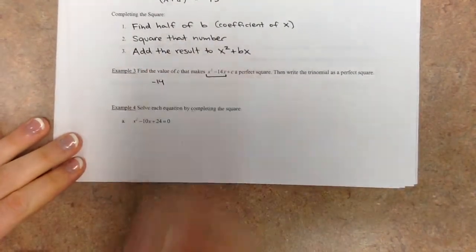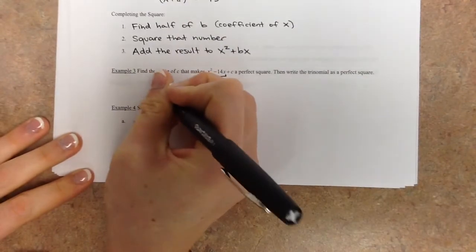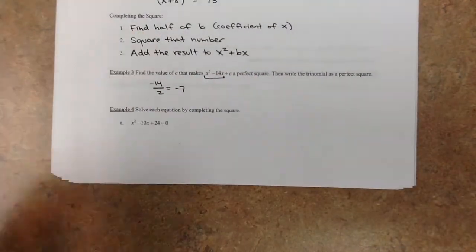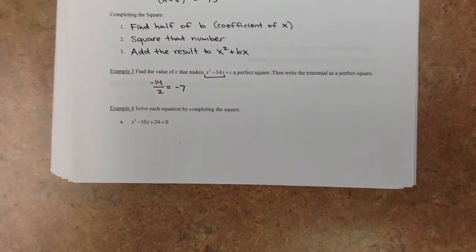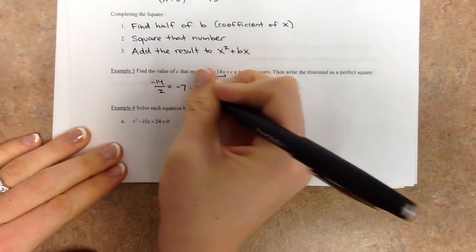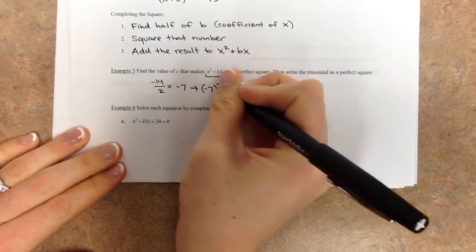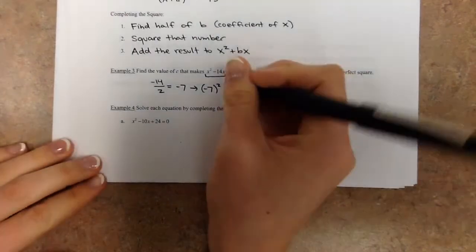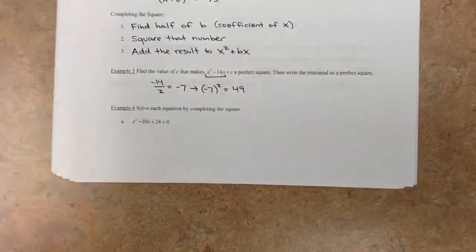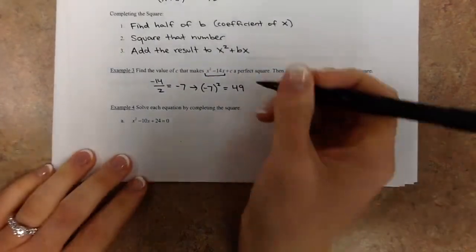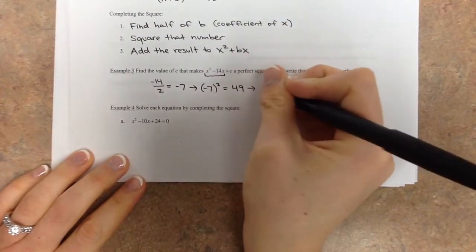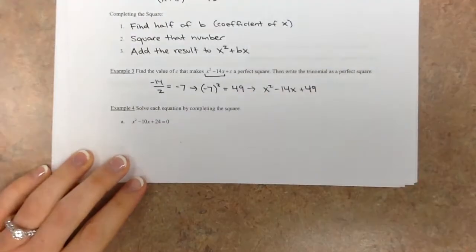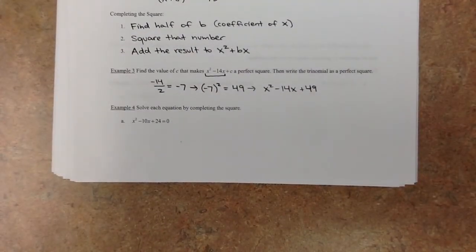So that's our first step. We take -14, which is b, and we cut it in half, and we do that by dividing by 2. So that gives us a -7. So that's step 1 right here. Next step, square that number. So when we take -7 and square it, remember you're multiplying a -7 by a -7, so you end up with a positive 49. Okay, and then add the result to x squared plus bx. So x squared minus 14x plus 49. And that is now a perfect square trinomial.